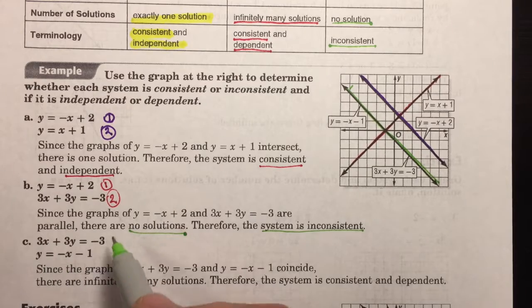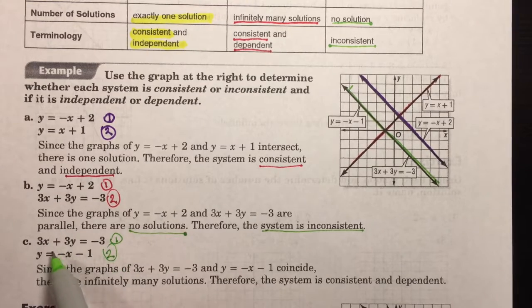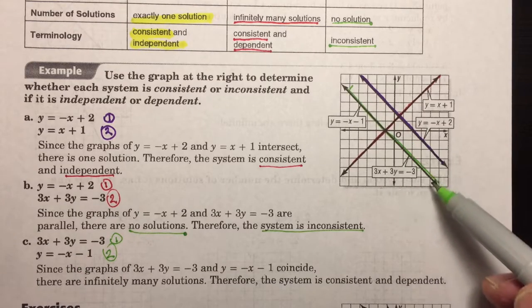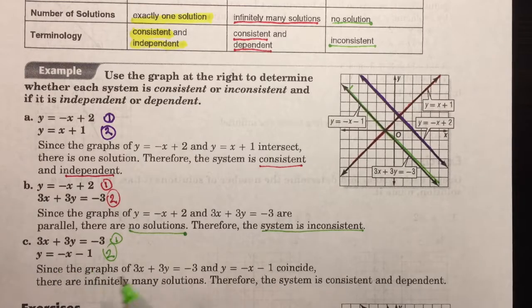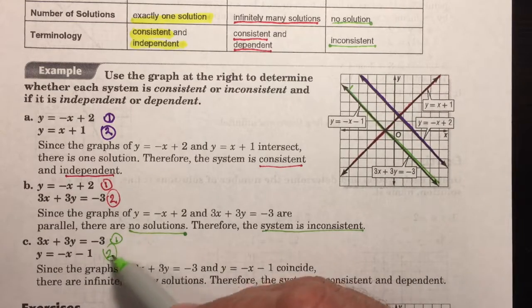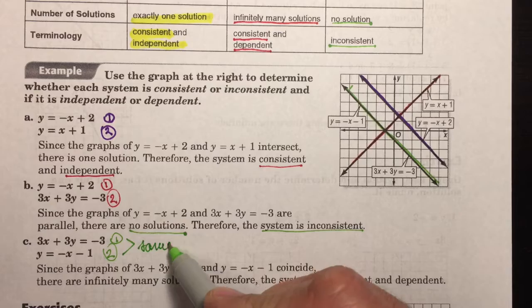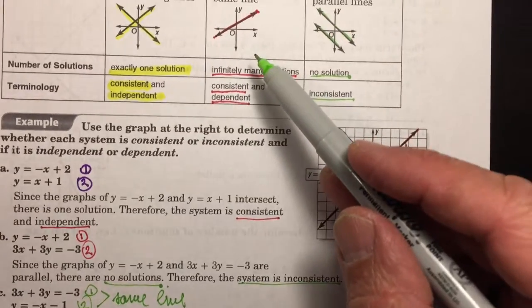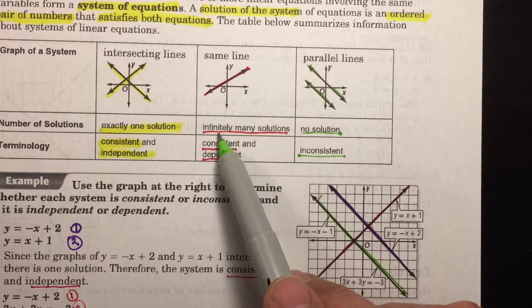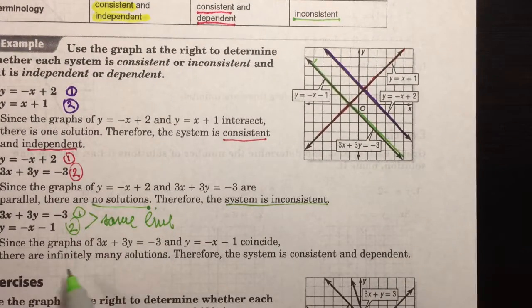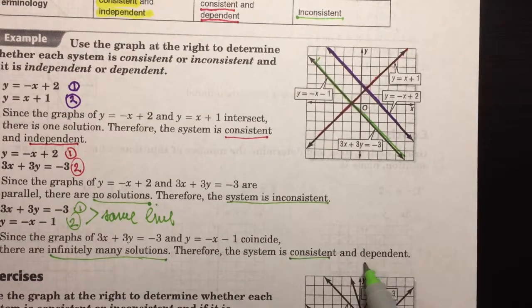In C, I have this one, number 1, and this one, number 2. The first one is 3x plus 3y equals negative 3, which is my green one. And the other one, negative x minus 1, is this one. Look at that. They are coincident. Both are green. Same line. What happens when the lines are the same? We have infinitely many solutions, and the system is consistent and dependent. So infinite solutions, therefore the system is consistent and dependent.